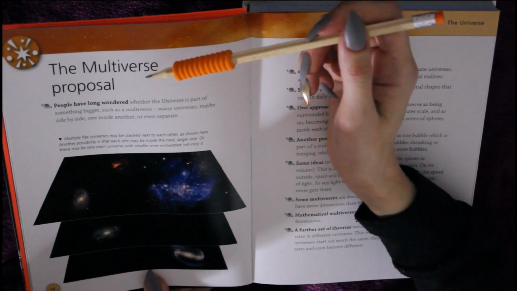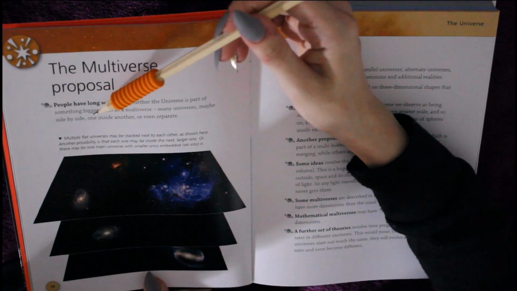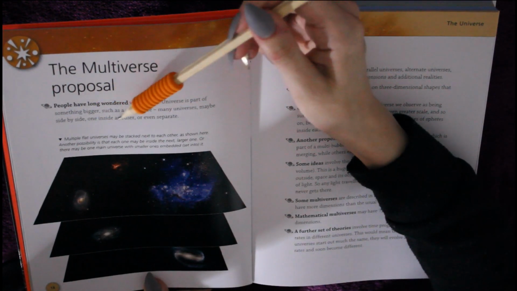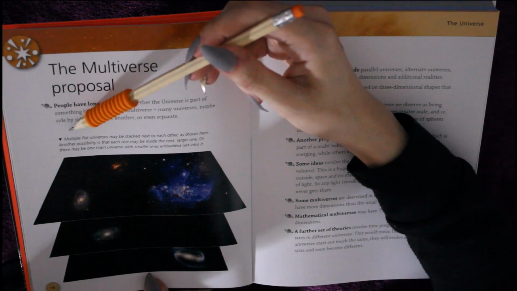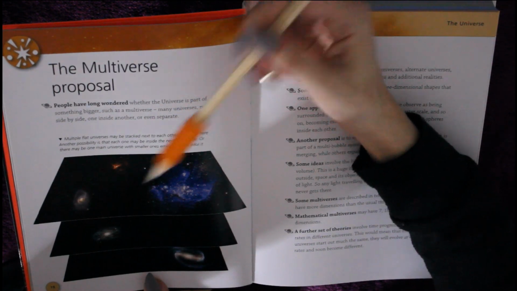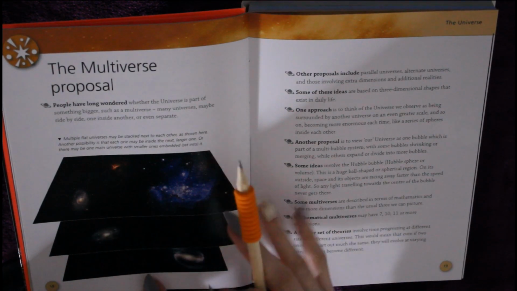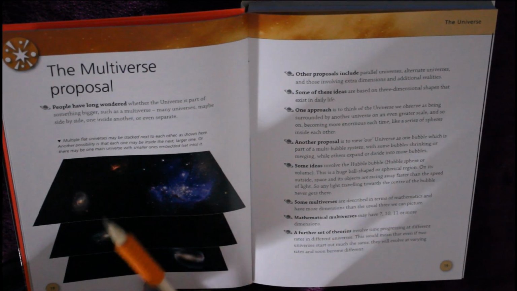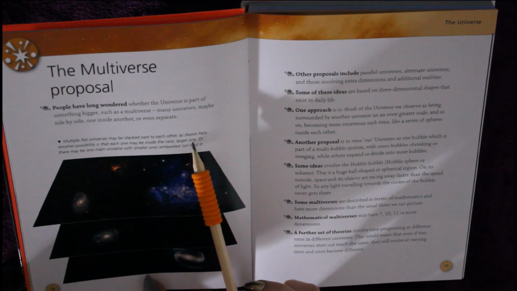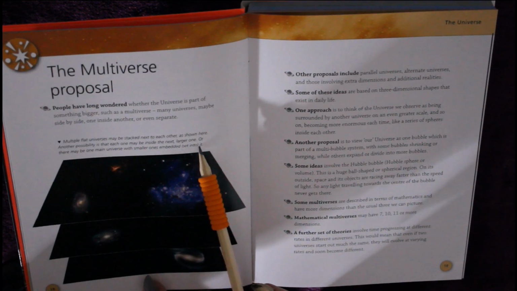The multiverse proposal. People have long wondered whether the universe is part of something bigger, such as a multiverse. Many universes may lie side by side, one inside another, or even separate. Multiple flat universes may be stacked next to each other, as shown here. So we have this one, then this one, then this one, kind of like sheets of paper. Another possibility is that each may be inside the next larger one, or there may be one main universe with smaller ones embedded into it.